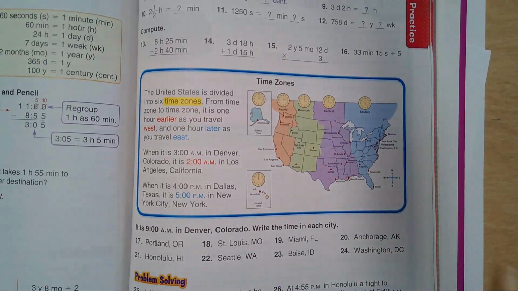So if it's 9 o'clock here, what time is it in New York? 10 o'clock in New York. If it's 9 o'clock here, it's 10 o'clock in New York. They're 1 hour ahead of us. Denver's 1 hour behind us. The Pacific is 2 hours behind us. So right now it's 10:05.